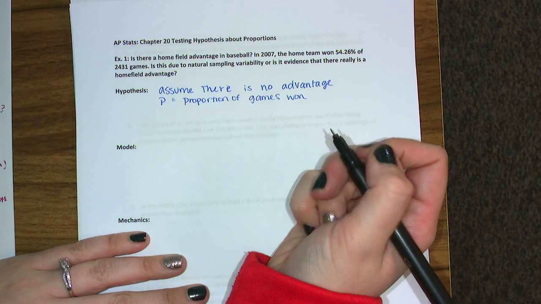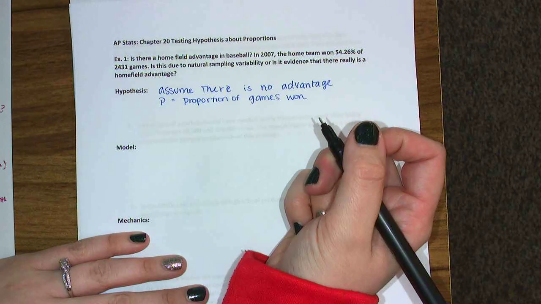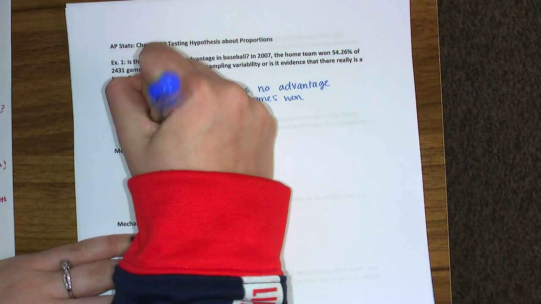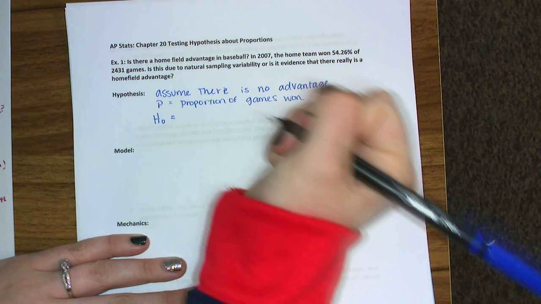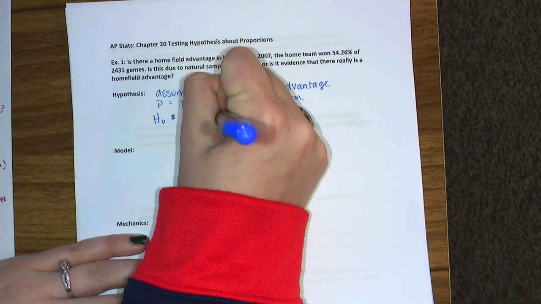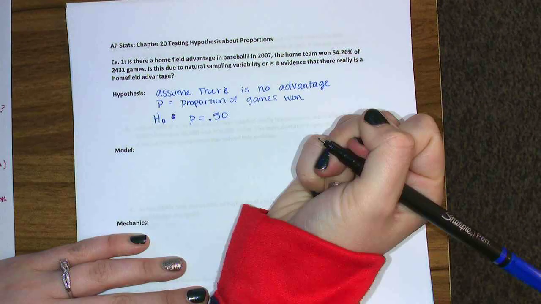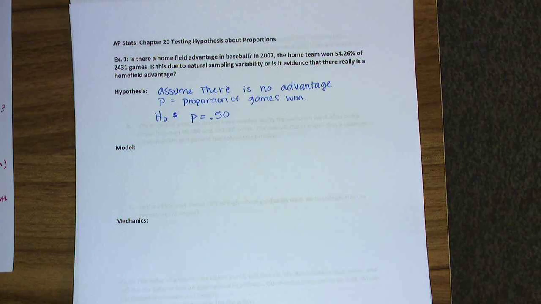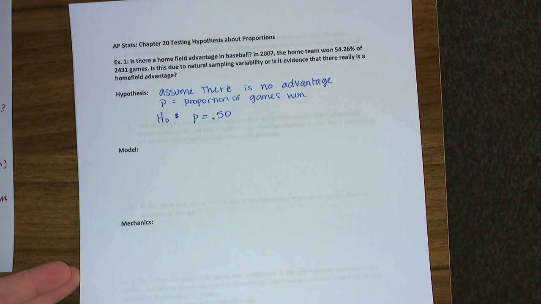So we're going to have a null hypothesis and then our alternative hypothesis. Our H sub 0 is going to be that p is equal to 0.5. So basically the success-failure is exactly 50%. So they win 50% of home games.